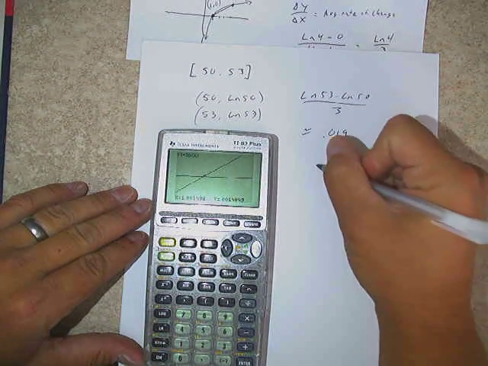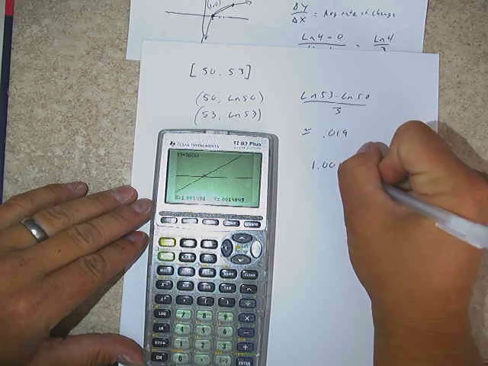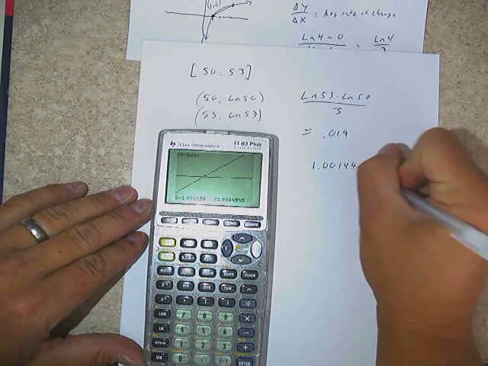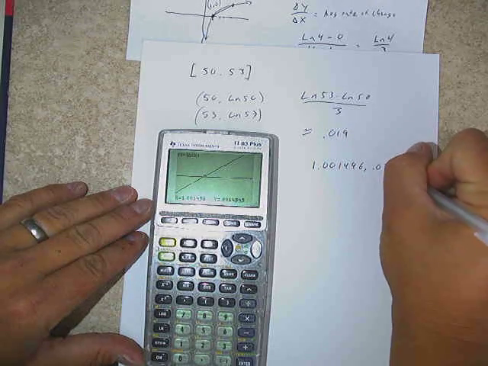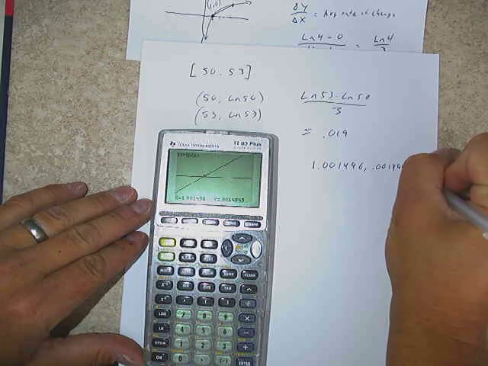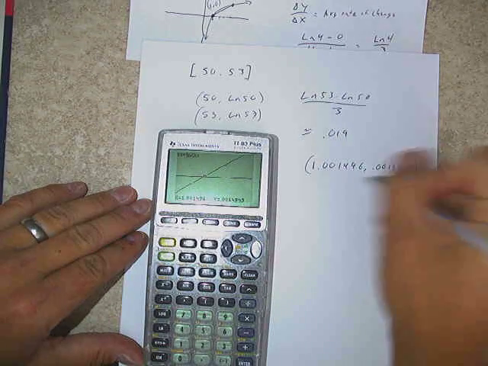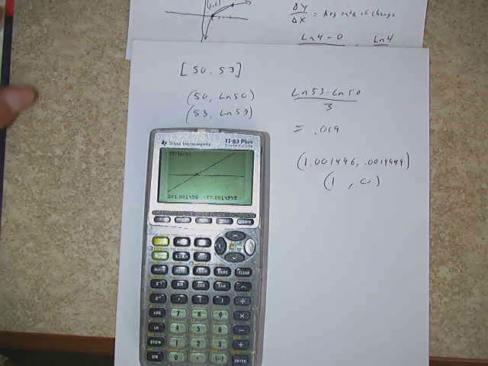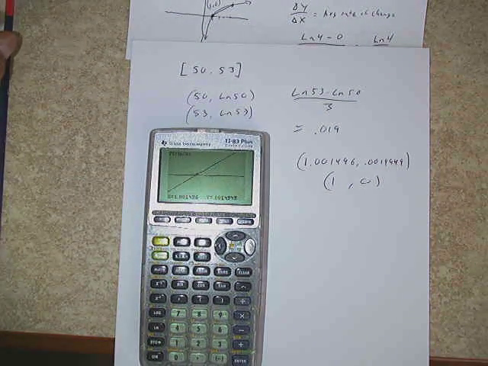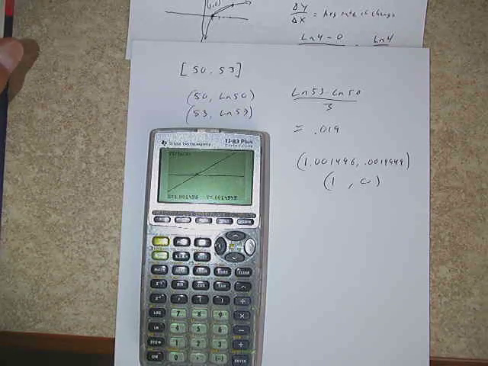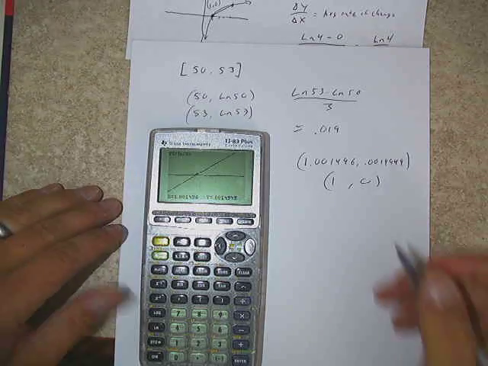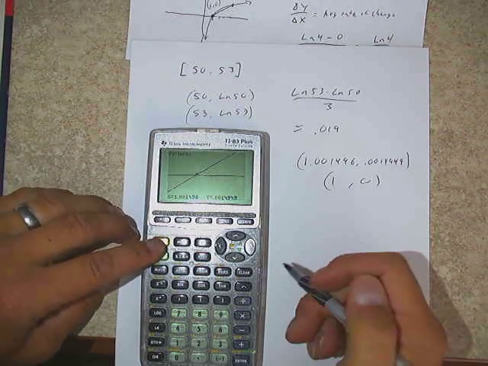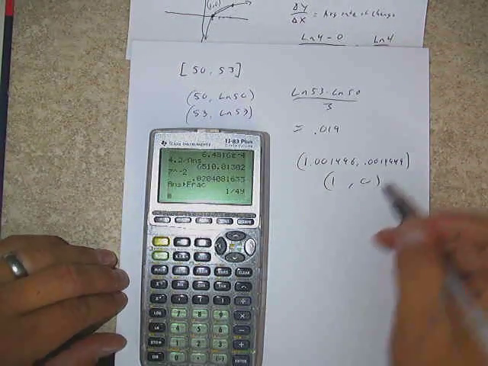Okay. So now this time I'm going to use the trace command at this point, and I'm going to pick a point that's very, very close to 1, 0. Let's just say that point. That's not 1, 0 right there, but it's pretty darn close. So I'm going to write the coordinates down: 1.001496, and the y coordinate 0.00144949.